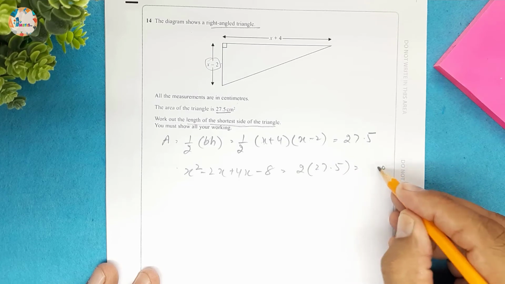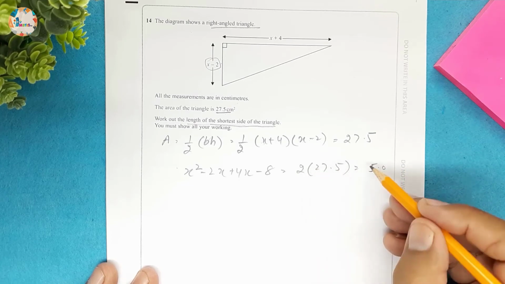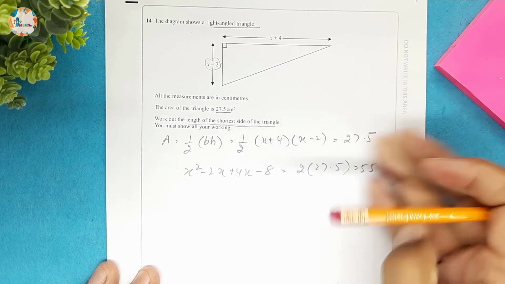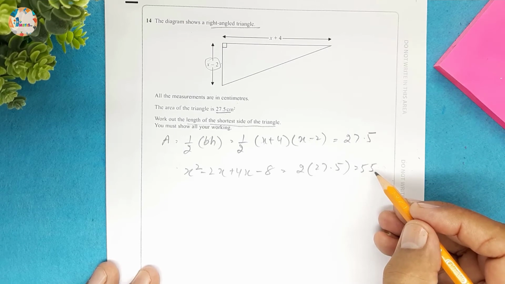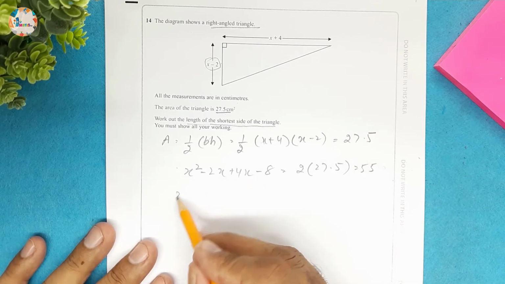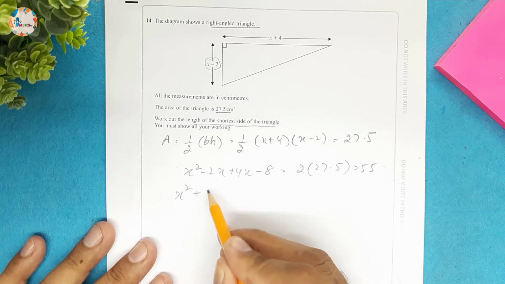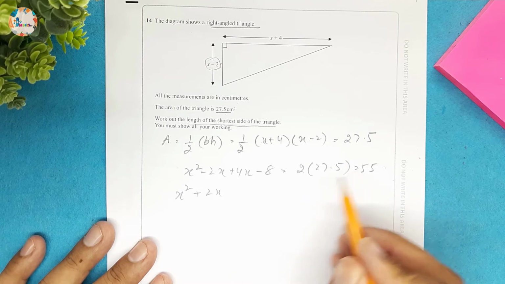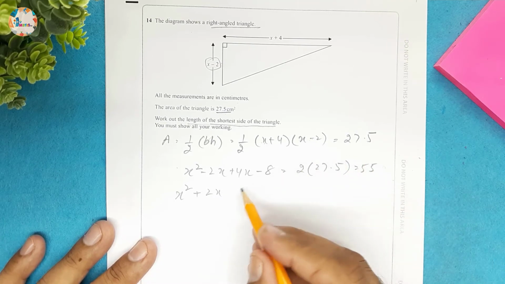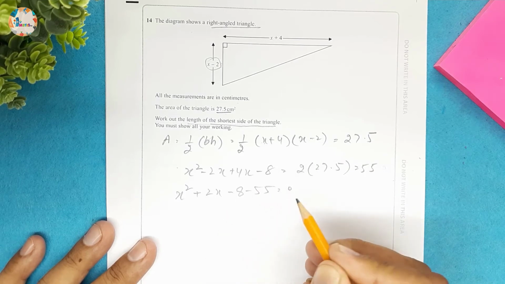2 into 27.5 is 55. Basically we can remove this decimal and 0, so it will be equal to 55. Now we can simplify this further: x square plus 2x, and this minus 8 we can shift to the other side, so minus 8 minus 55 is equal to 0.